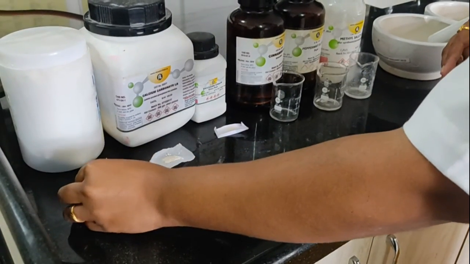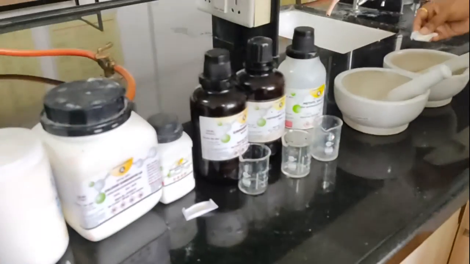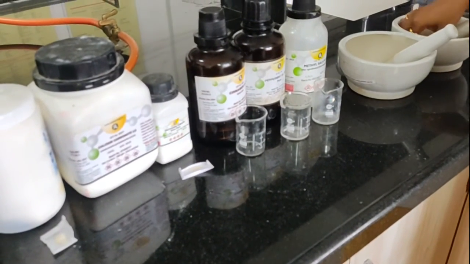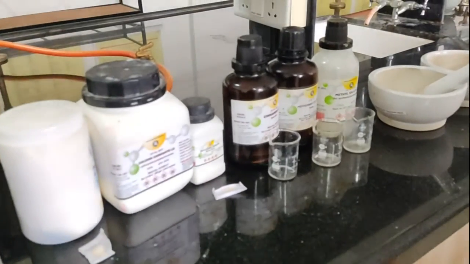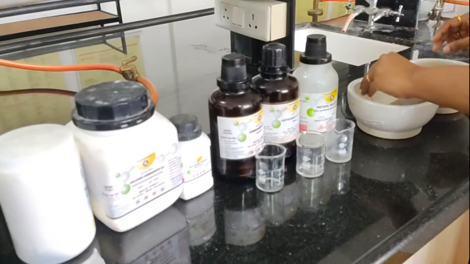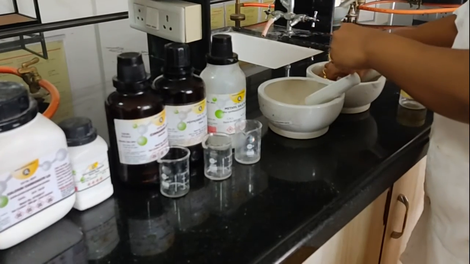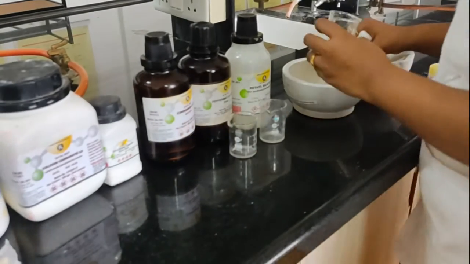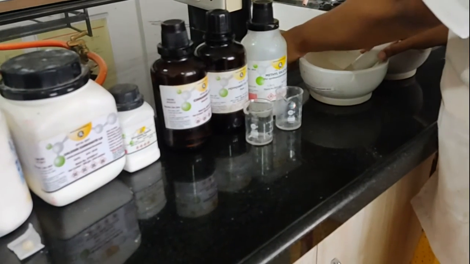So first of all, I am going to take the calcium carbonate into these two mortars. Then, after this, I am going to take the saccharin sodium into these two mortars. Then the next addition is of the volatile oils: the cinnamon oil is added into the first mortar, and simultaneously it is added into the second mortar.